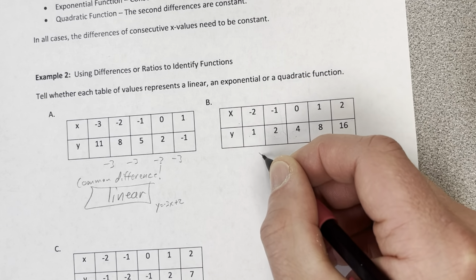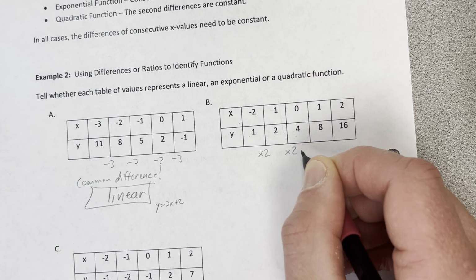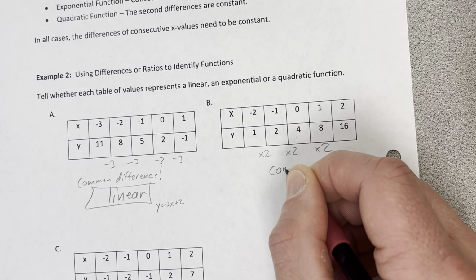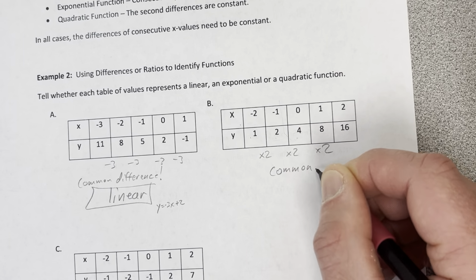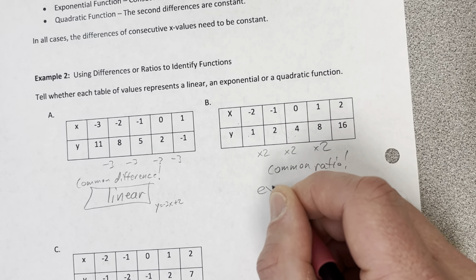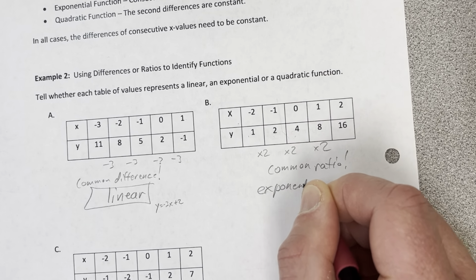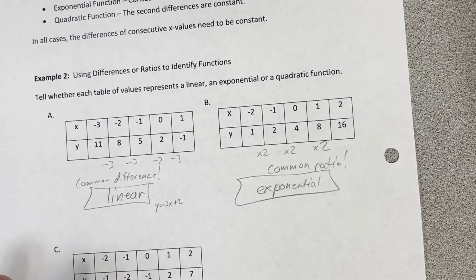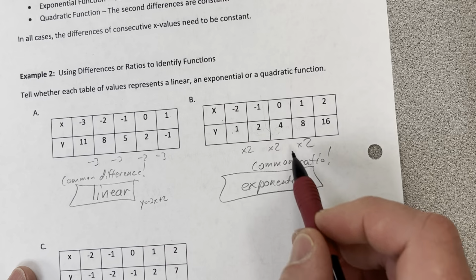So what they're doing is they are multiplying by 2 each time. 2 is called the common ratio. So that means this is exponential. And I can go ahead and show you how to write the equation.